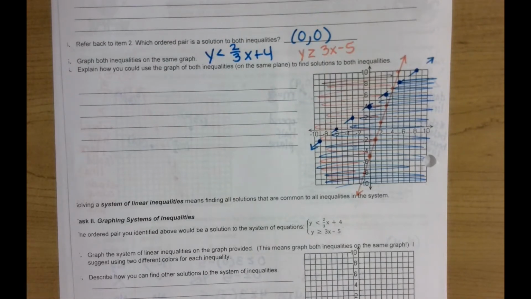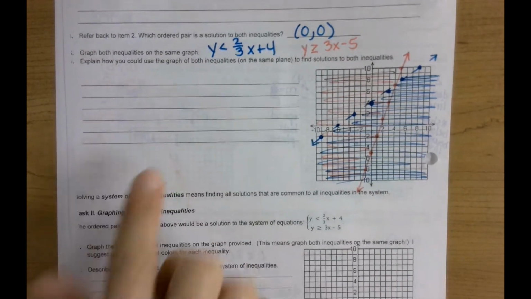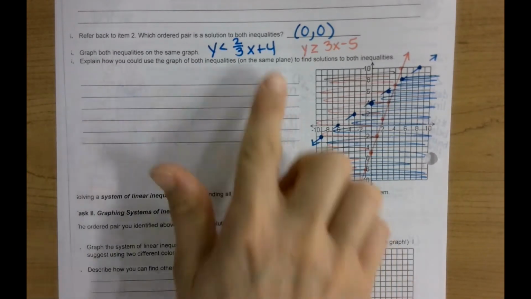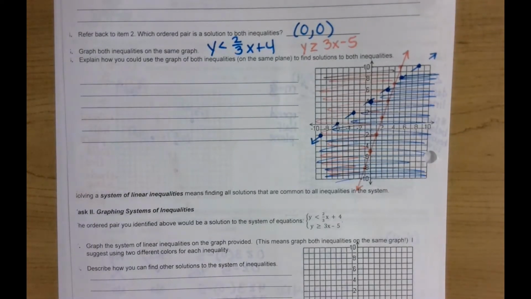All right, so this is why we want to use two different colors, because it helps to better see the shaded regions and compare and contrast. So I want you to pause now and explain how you can use the graph of both inequalities on the same plane to find solutions to both inequalities. All right, so you should have answered, that should be number 6, it got cut off on here.